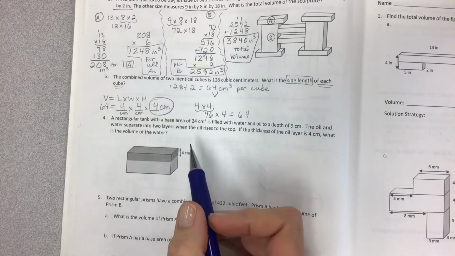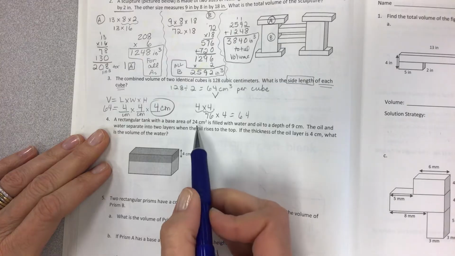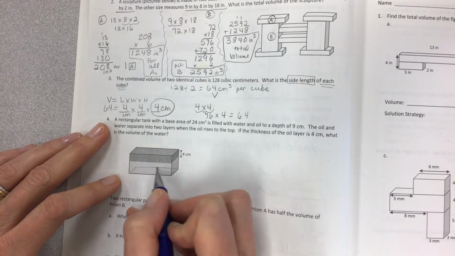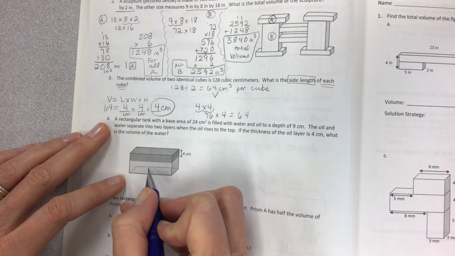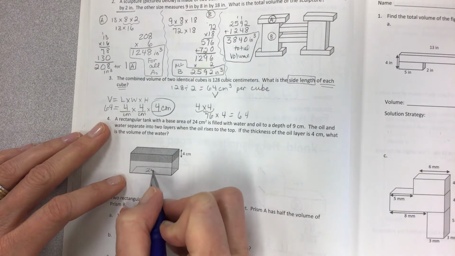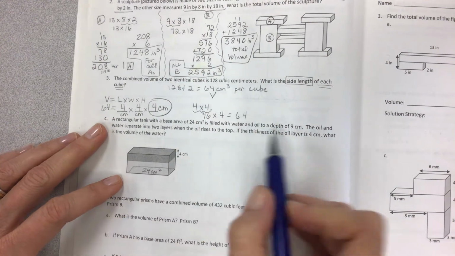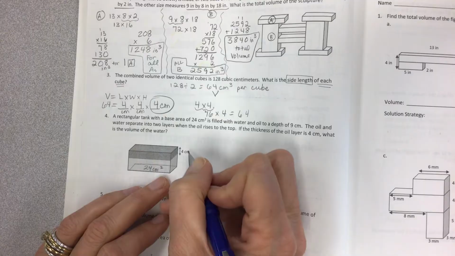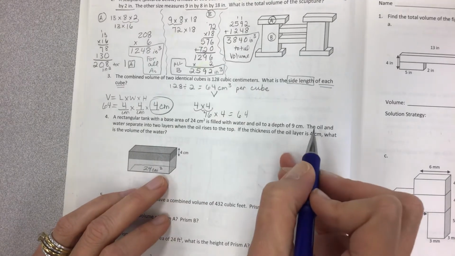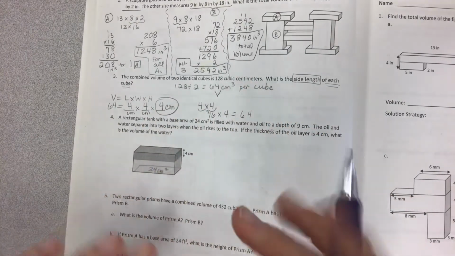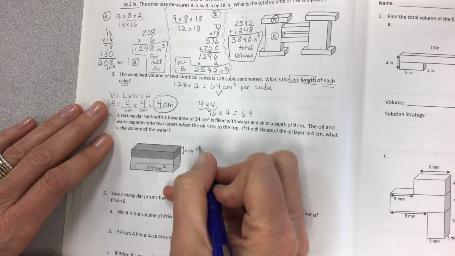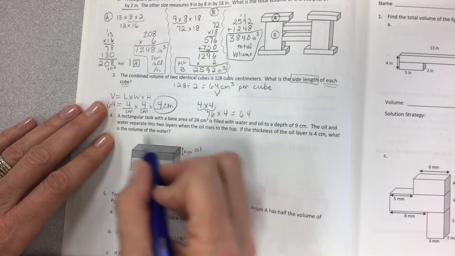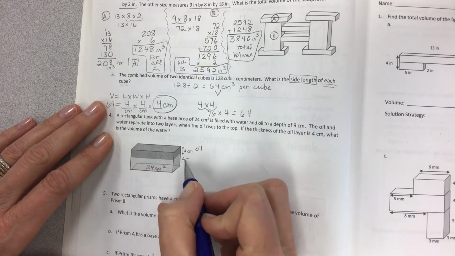Next one, another tough one. A rectangular tank with a base area of 24 centimeters squared. That means, yay, they've already done the work for you. 24 centimeters squared is filled with water and oil to a depth of 9 centimeters. Now this is 4, but they say 9. The oil and water separate into 2 layers when the oil rises to the top, so this is the oil. If the thickness of the oil layer is 4 centimeters, what is the volume of the water?